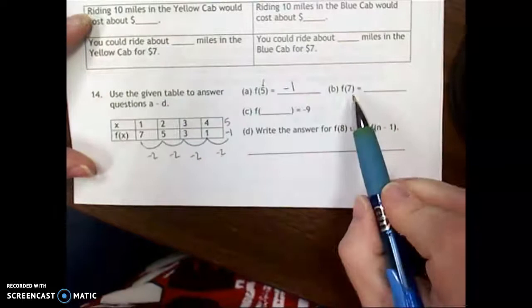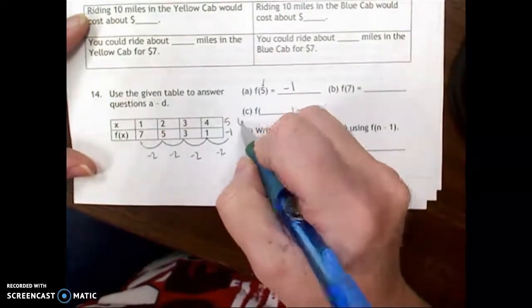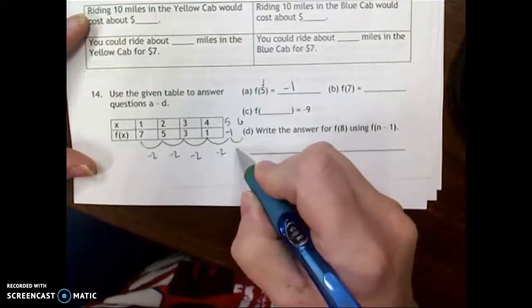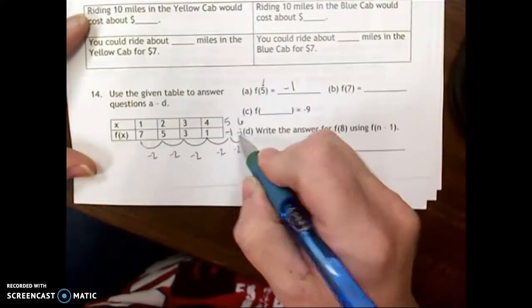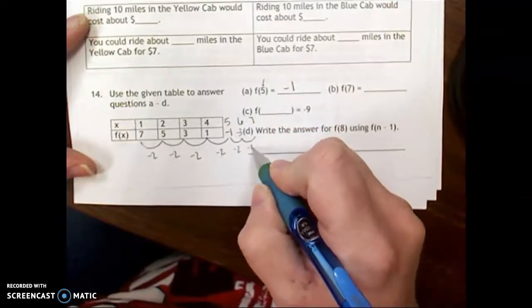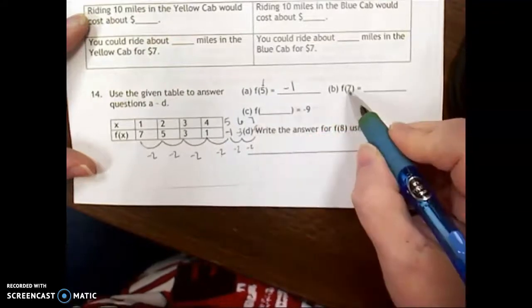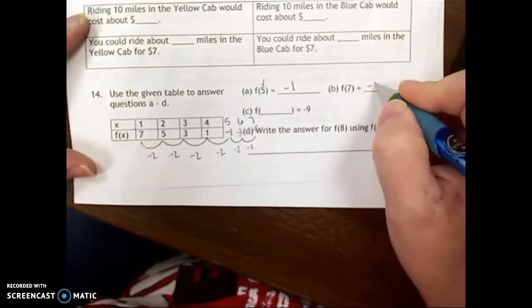I can continue this pattern because I want to know the seventh term here. So the sixth term, if I do negative 1 minus 2, I get negative 3. And the seventh term, if I subtract 2 from negative 3, negative 3 minus 2 is negative 5. So the seventh term is negative 5.